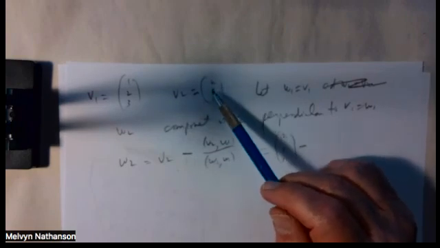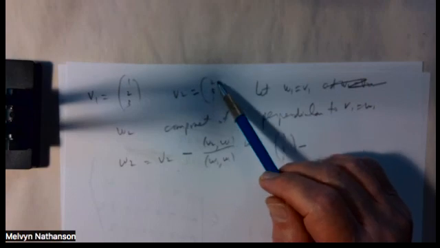So V2 is 2, 3, 1 minus the inner product of these two vectors, which is 2 plus 6, is 8, plus 3 is 11, over the length squared of V1 or W1.